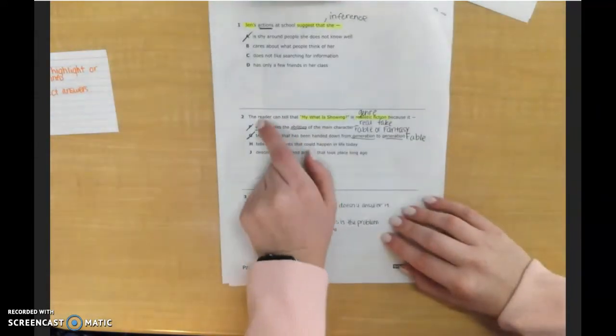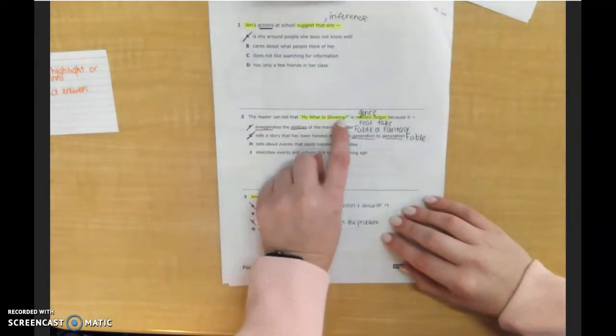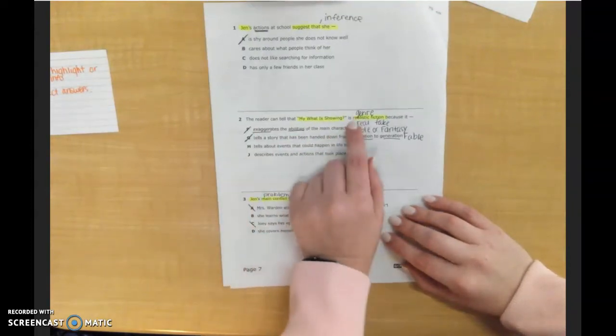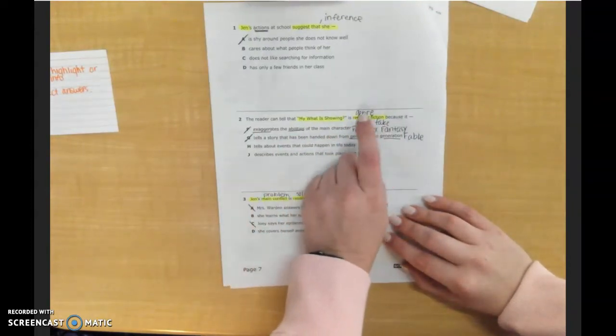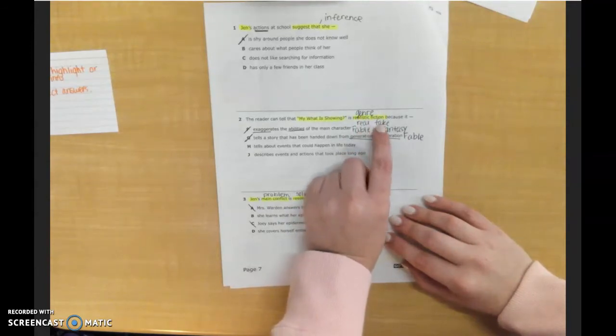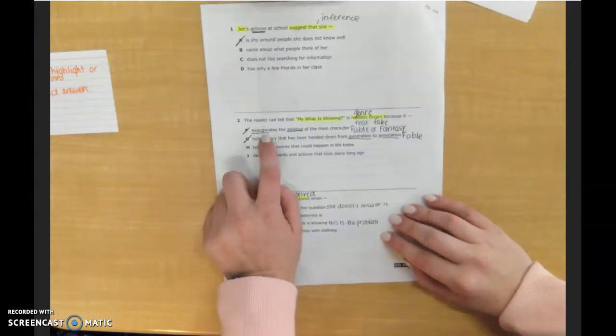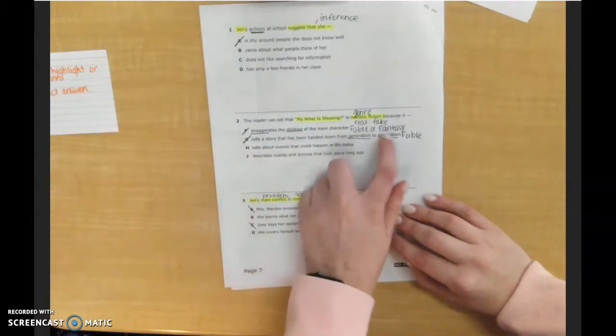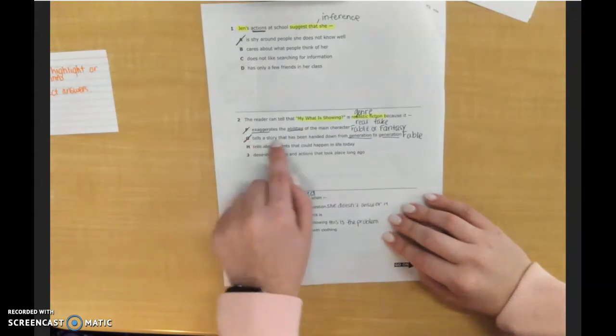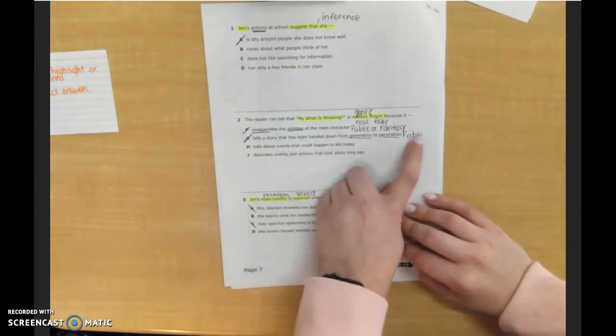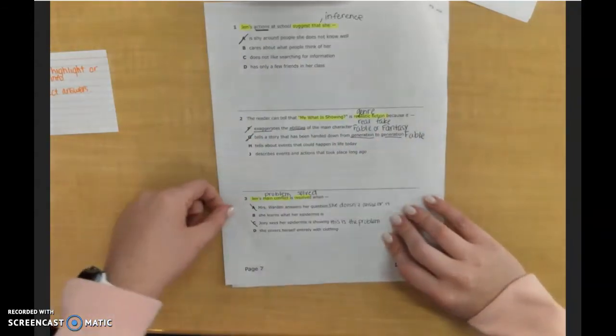For number 2, it says, the reader can tell what is showing, which is the title of the book, so I underlined it, is realistic fiction because it is. Well, I know realistic fiction is a genre and it means real, but fiction means fake. So I kind of broke that down. I know exaggerates abilities is either a fable or fantasy, so I crossed that out. Tells a story that's handed down from generation to generation. I knew that was a fable, so I crossed those out.